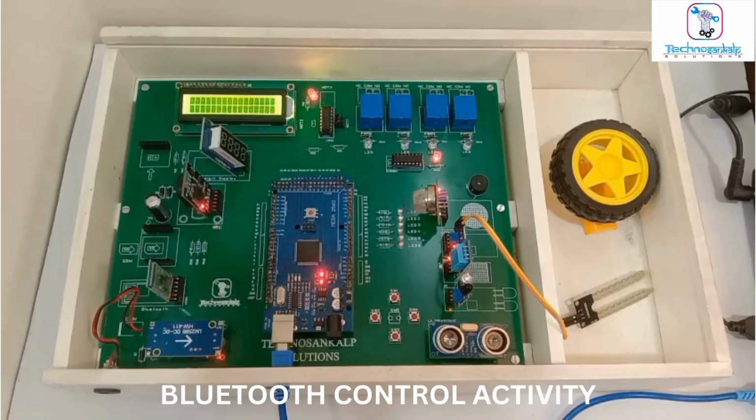The working principle of this activity is that the Bluetooth module works as a wireless serial bridge. The smartphone sends commands over Bluetooth. The Bluetooth module passes them to the microcontroller through the UART TX and RX pins. The microcontroller interprets the commands and performs actions like turning on an LED, controlling a motor or sending back sensor data. It's just like texting your project and it obeys instantly.